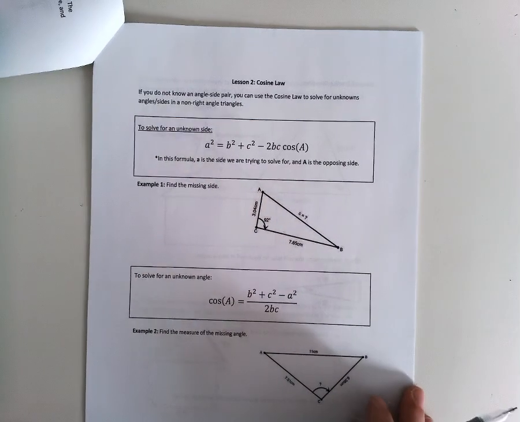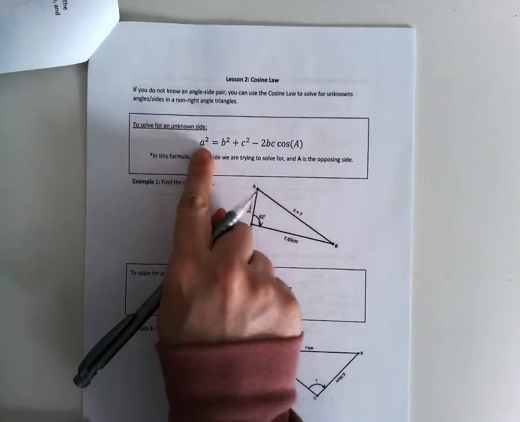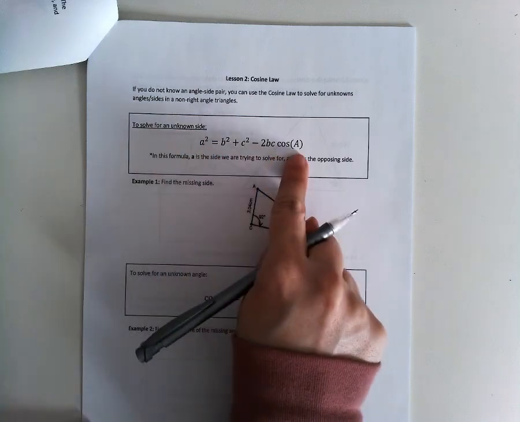When I use the cosine law, I'm going to switch up these variables.